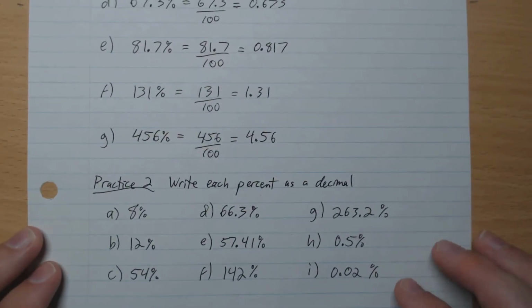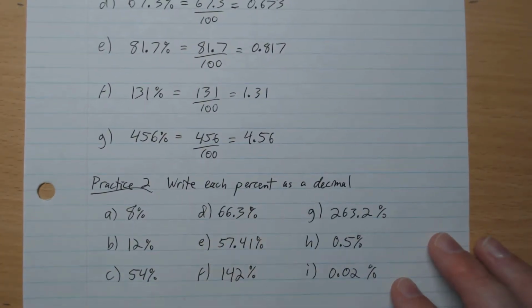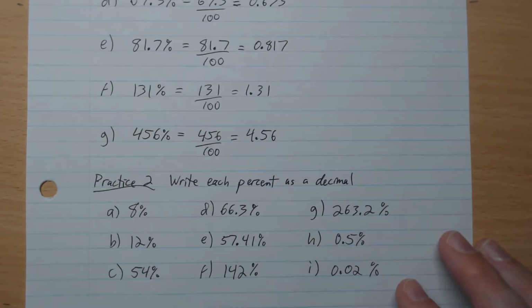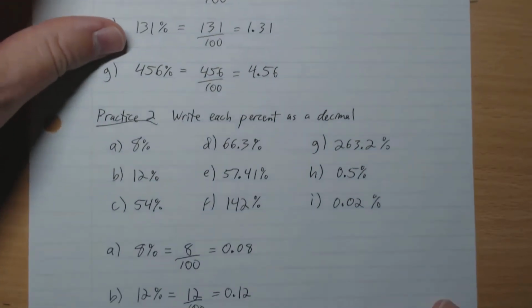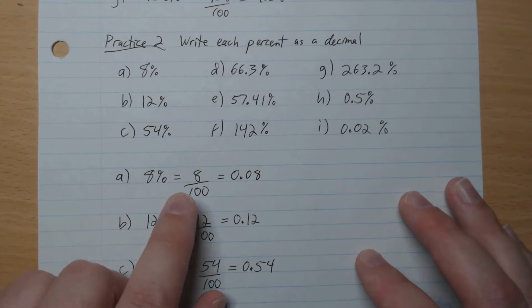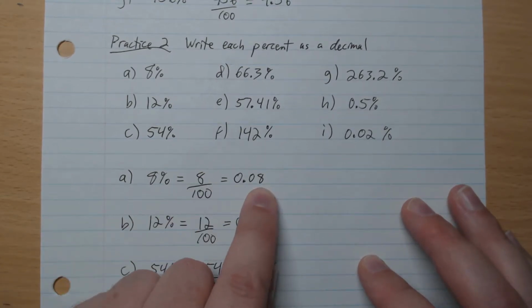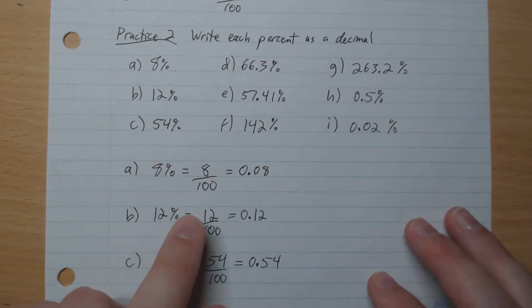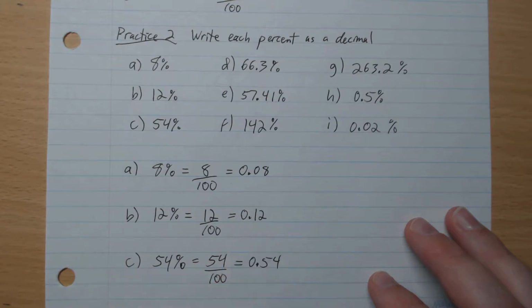So practice number 2, go ahead and write each percent as a decimal. Go ahead, pause the video and do that. Okay, we're back. 8%, 8 over 100, 0.08. 12%, 12 over 100, 0.12.